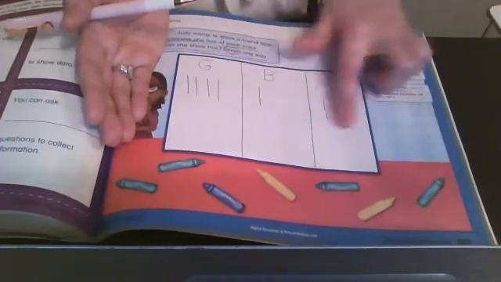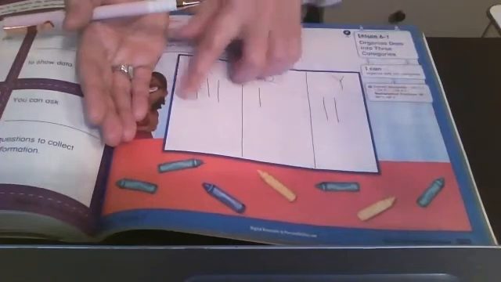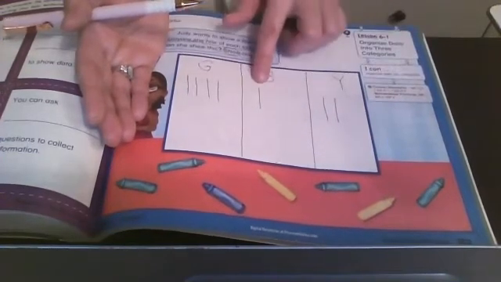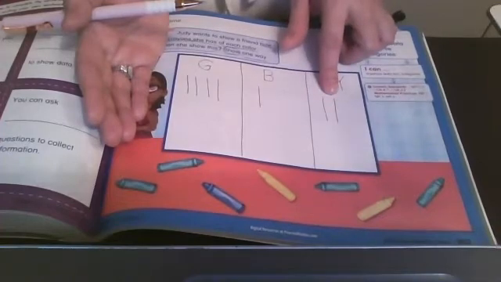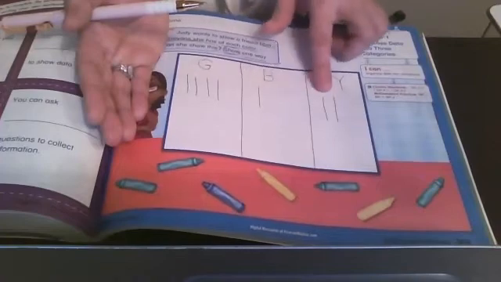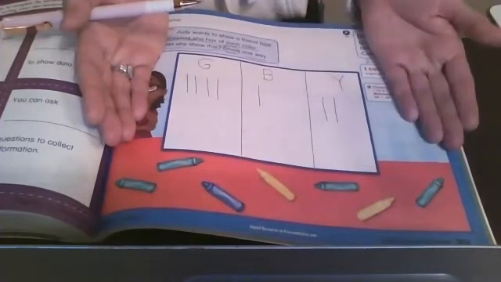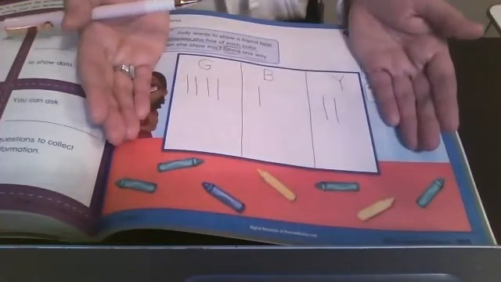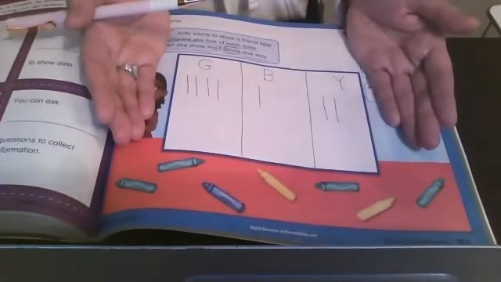And I can also easily calculate how many crayons I have all together. I see 4 plus 1 plus 2. That would give us 4 plus 1 is 5, plus 2 more would be 7. So there's lots of different ways that I could then go and start analyzing the data that I collected.